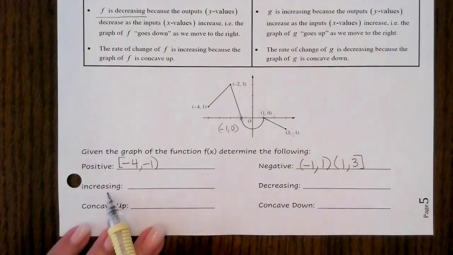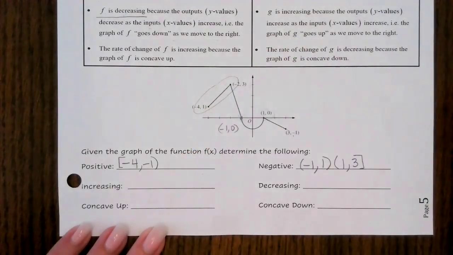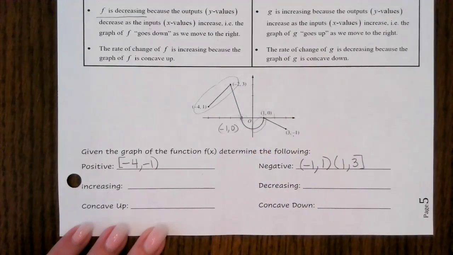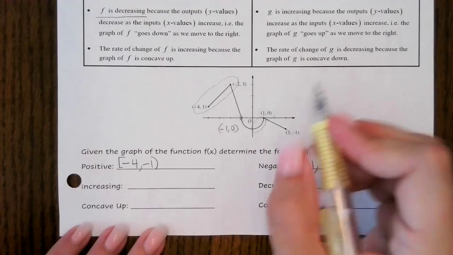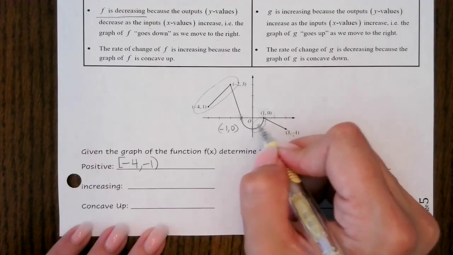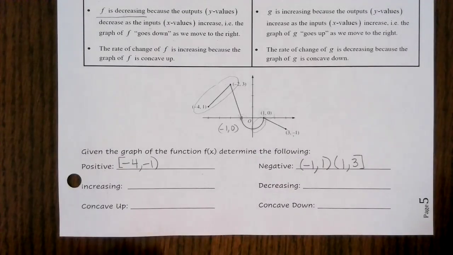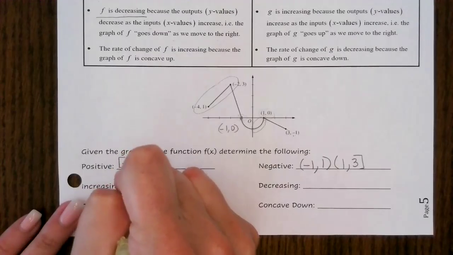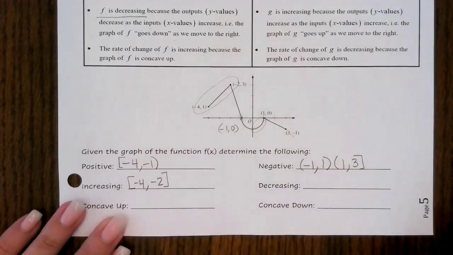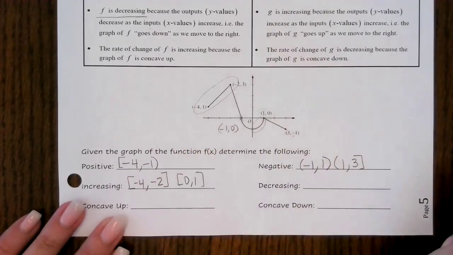All right, for increasing, this part of the graph is increasing, and so is this part. It's negative there, but it's going from that -1 value up to 0. So this is increasing right here. So I would want both of those values. All right, so from -4 to -2, it's increasing. And then from 0 to 1, it's increasing.